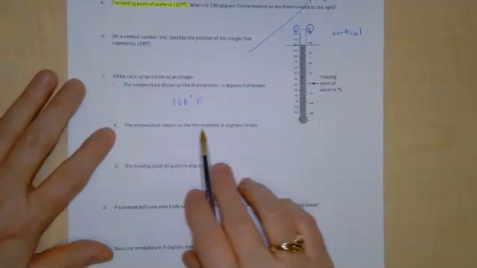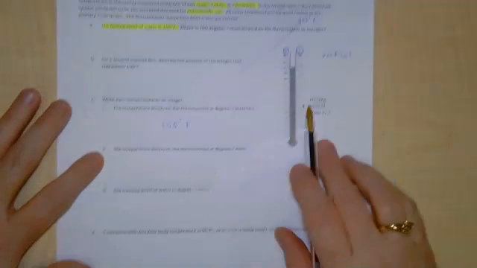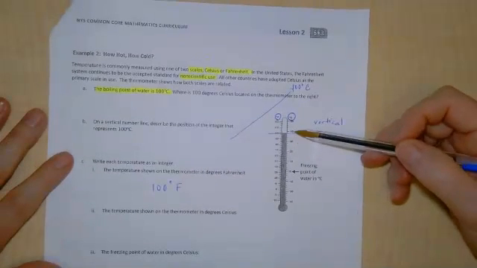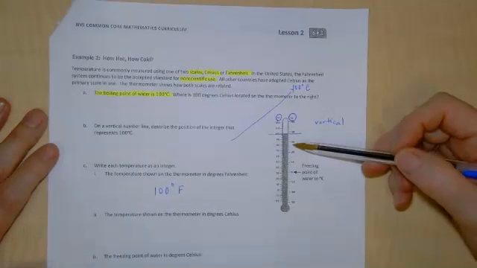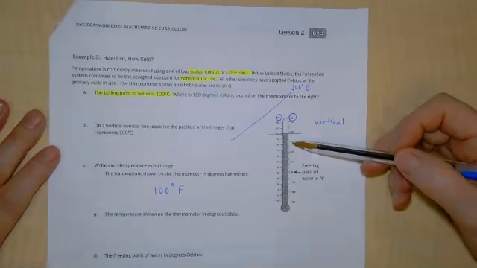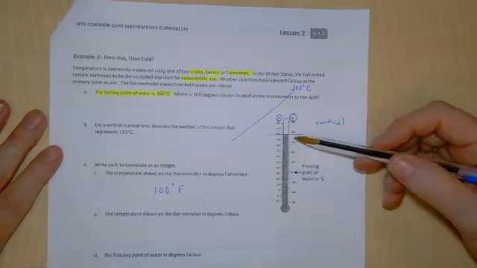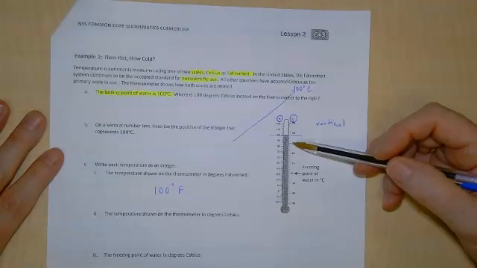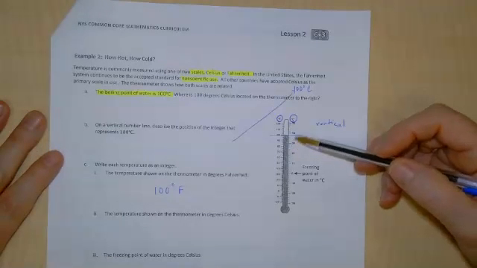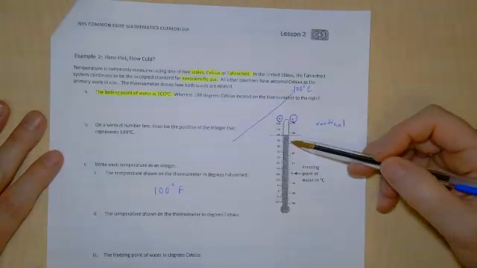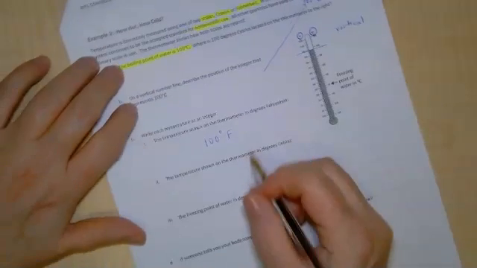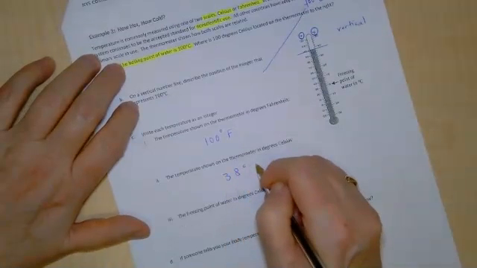The temperature shown in degrees Celsius. So now they say, okay, what is it on this side? Well, it's in between 30 and 40. But what scale are they using in between? What are they counting by? Look in there carefully at those little lines. What are we counting by in there, Ethan? We're counting by twos, right? So watch. 30, 32, 34, 36, 38, 40. So right there is 38 Celsius.